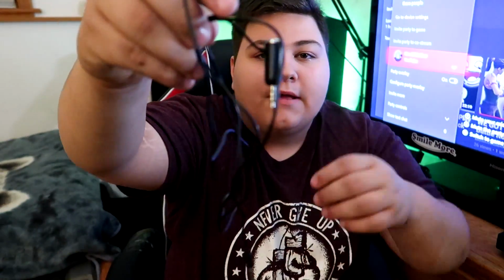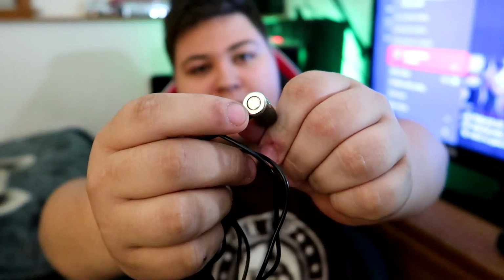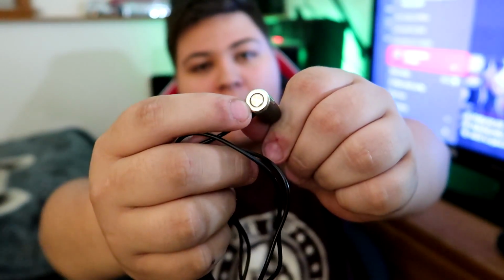But yeah, the next thing you are going to need is an aux cord. Doesn't matter what kind of aux cord it is. This aux cord has a mic on it. It has the answer call and end call button with a microphone, but we don't need that. I don't have another aux cord. You can use any type of aux cord that you want, but I'm choosing to use this one today.